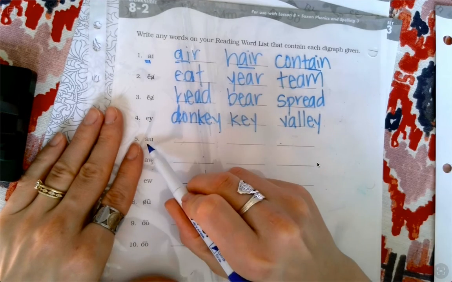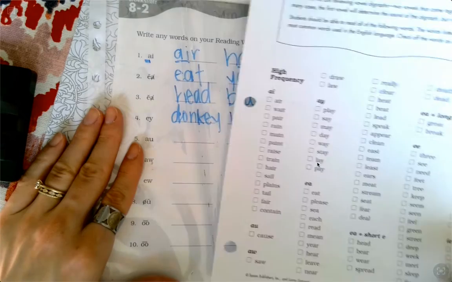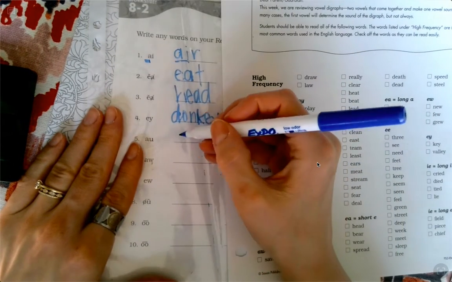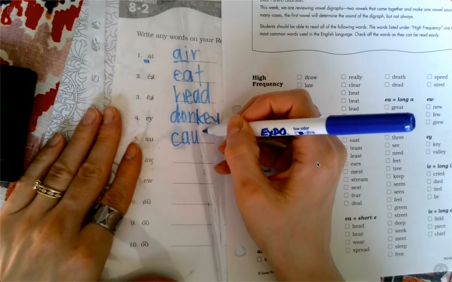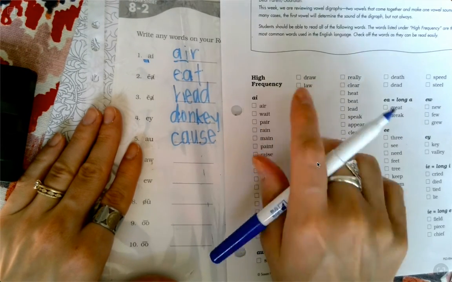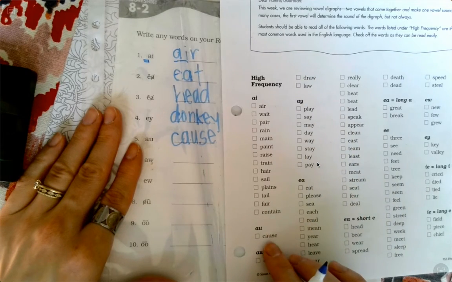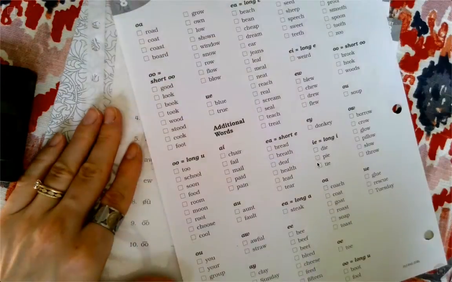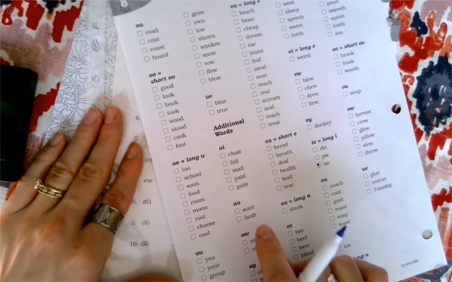Okay, now I have AU, aw. So here is aw, cause. Perfect. I'm going to write that one right there. Cause. Now I only see one, but remember this is the high frequency list. So this first one that's very common, cause. Let's flip to the back. AU. Perfect.